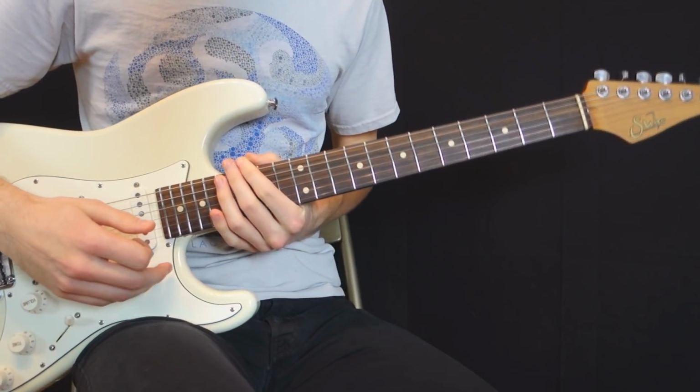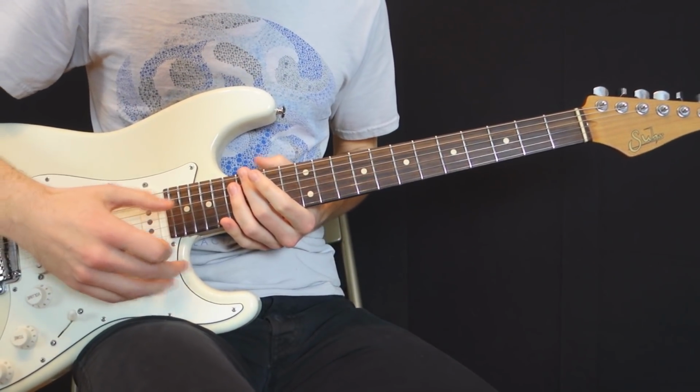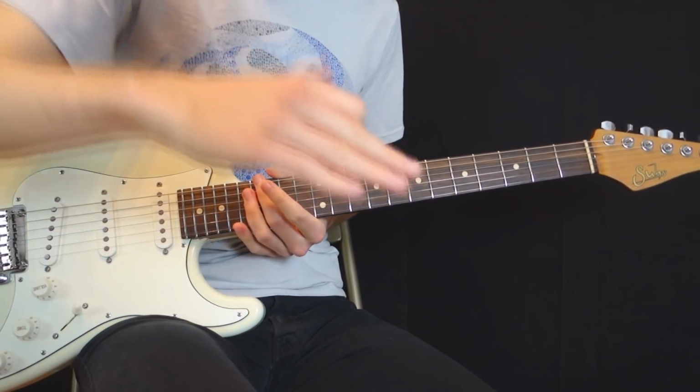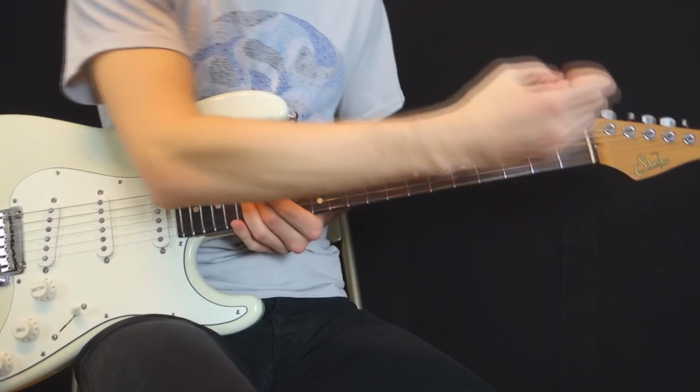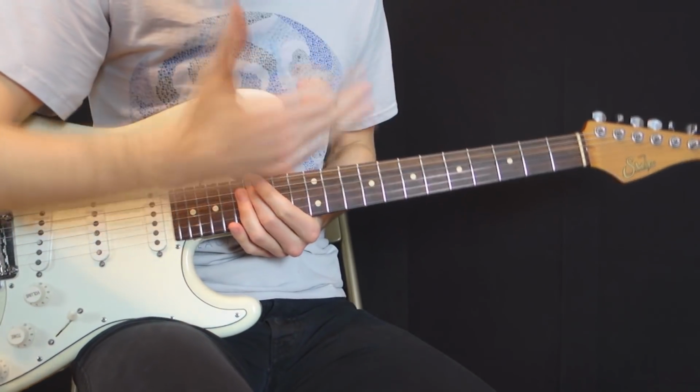So now I have 12 chords instead of 4, and I have more of a curve to my chord progression. It goes up and it goes down and it resolves. So I think it is better.